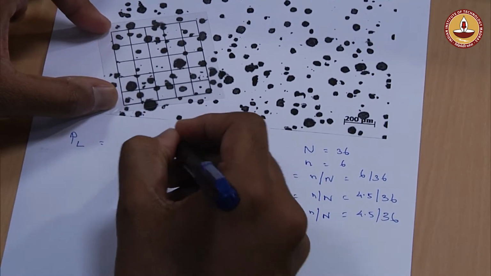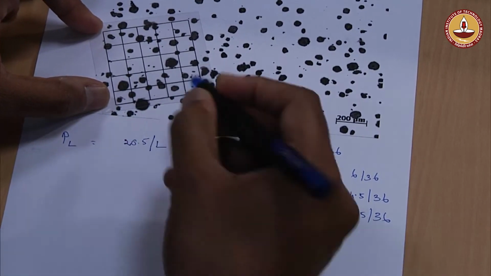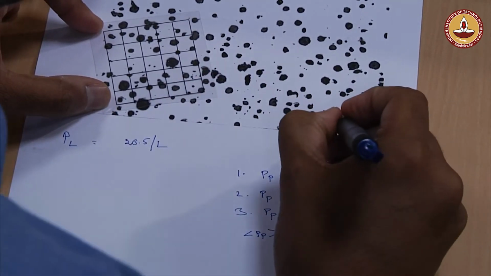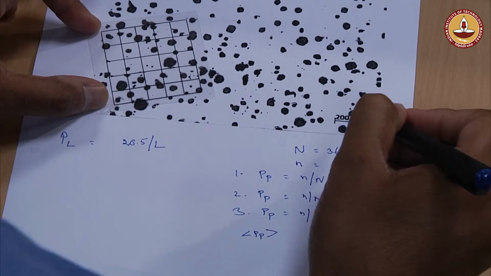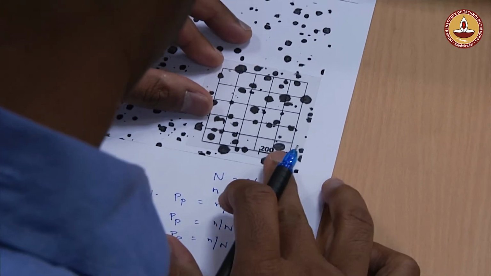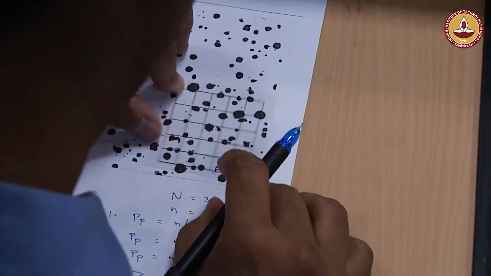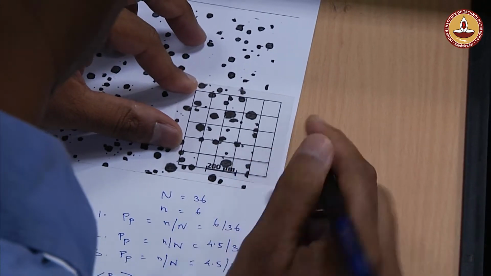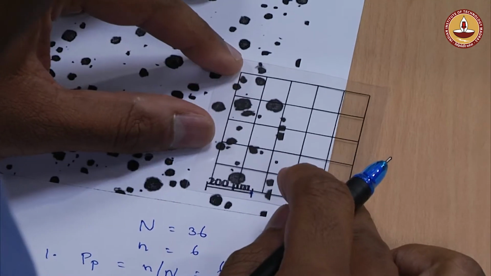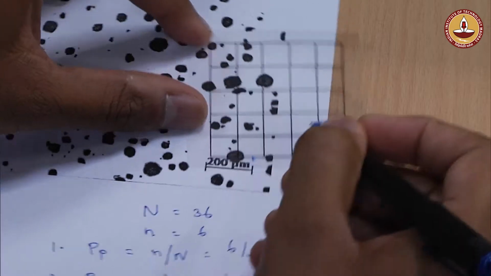Now, this is per unit length, so that L you have to calculate. How do you calculate the L? For this micrograph, this length is about 20 micron. You put that line here, and it is approximately 1, and then now it is 400 micron, so it is about 600 micron.